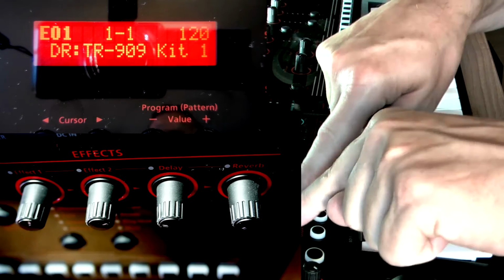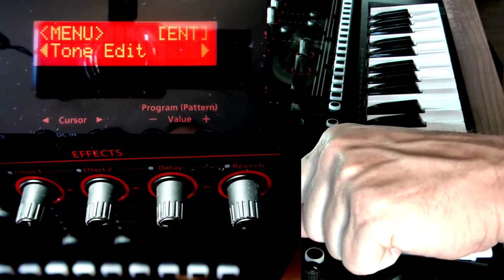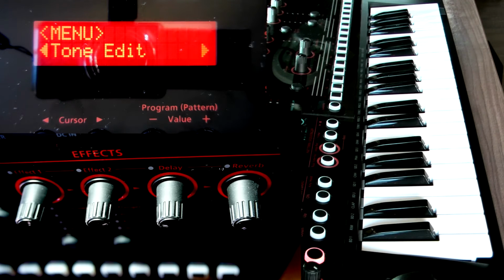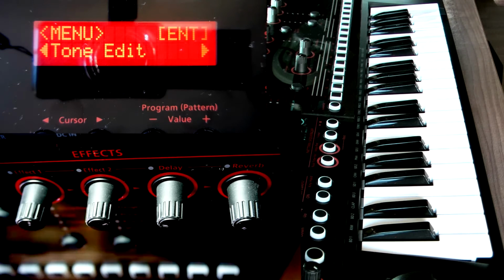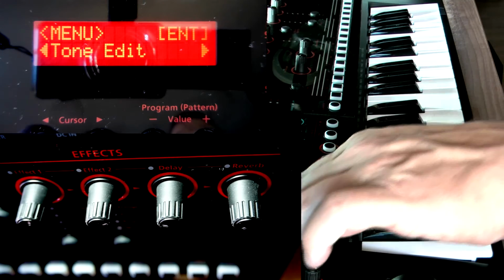So let's go to the menu and we'll scroll to the right. Now it's a tone edit function. Anything to do with the voice or the partial of an instrument, we go to the tone edit. Now the drums, they have many partials layered on top of each other, and those waveforms are stored. That's why the drum sounds so nice.